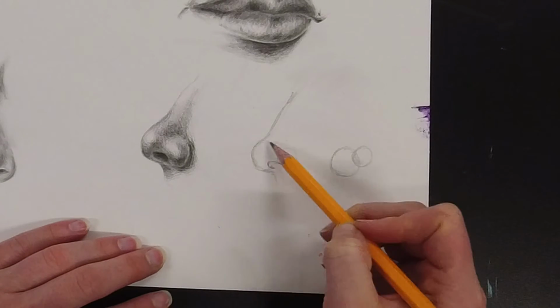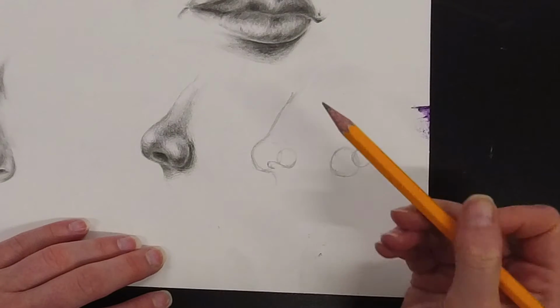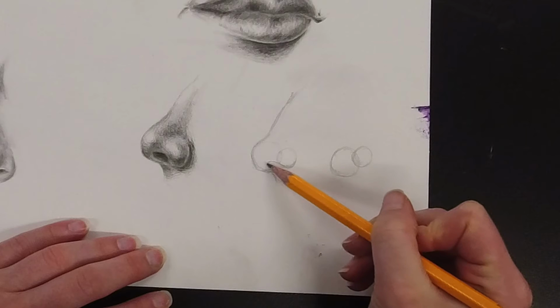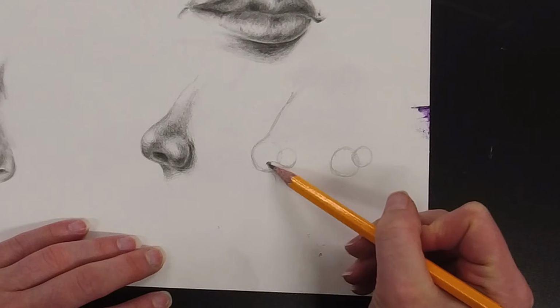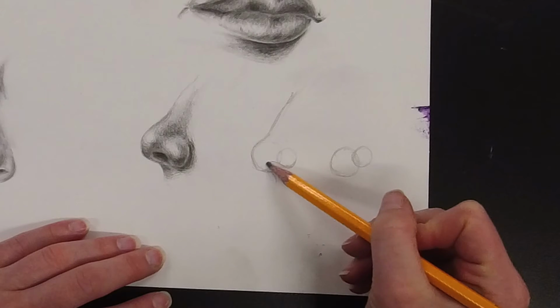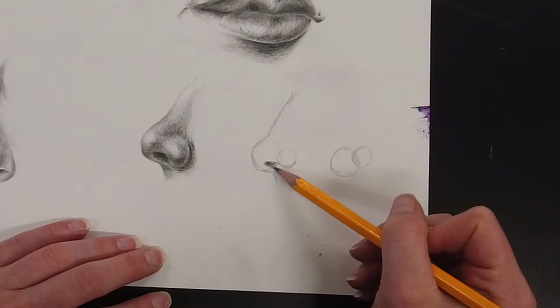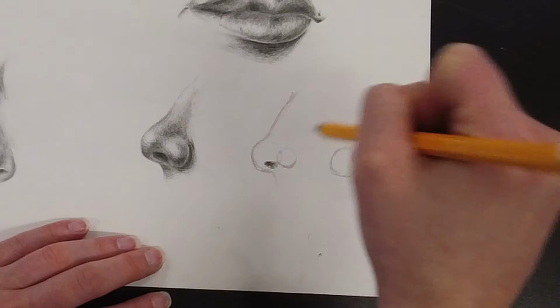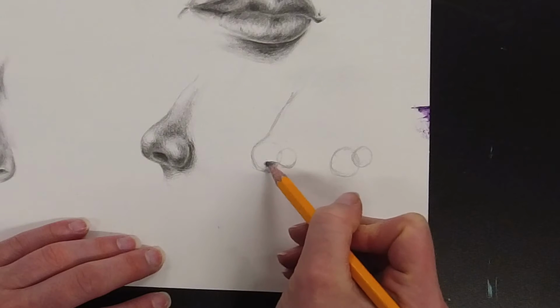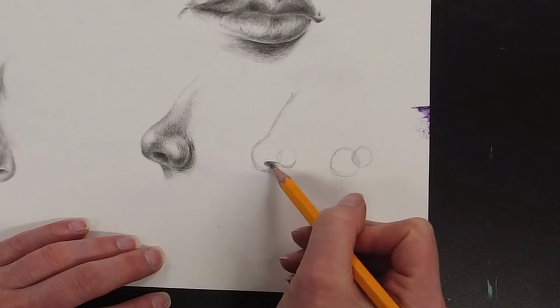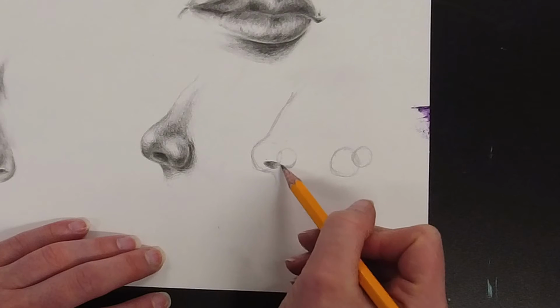Again, tip of the nose and nostril are even on this one. I'm going to start in with my shading, holding my pencil far back, so that the graphite is primarily on the page instead of being turned up to where you're just using the tip of the pencil. Even though this is my nostril, I'm not going to jump right in with my darkest dark.